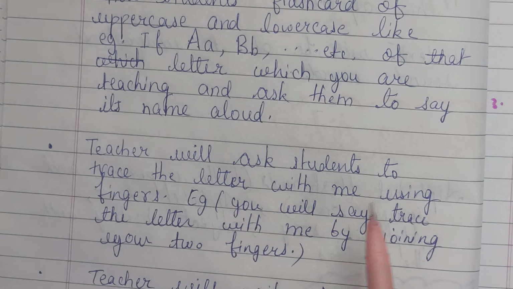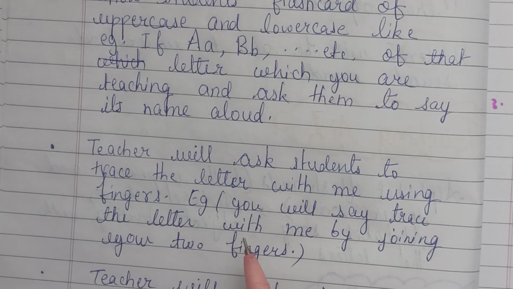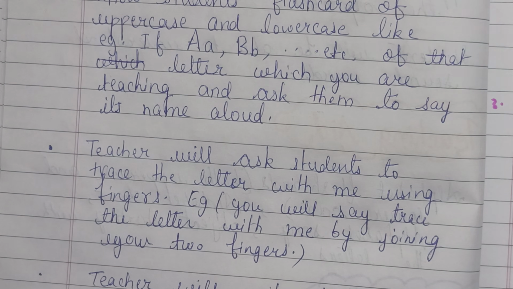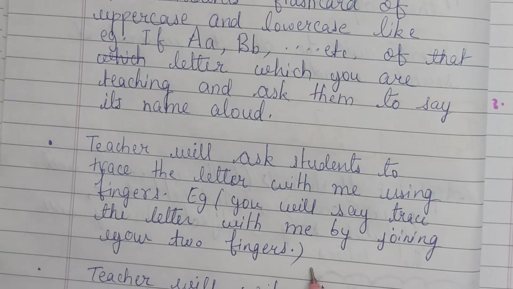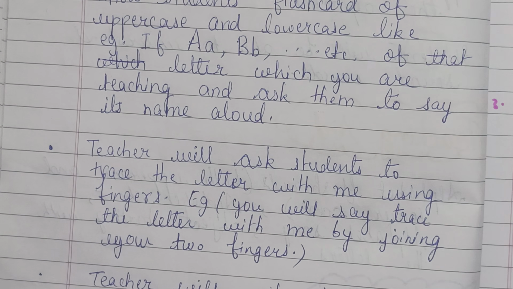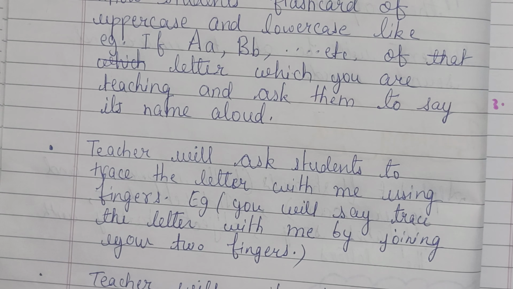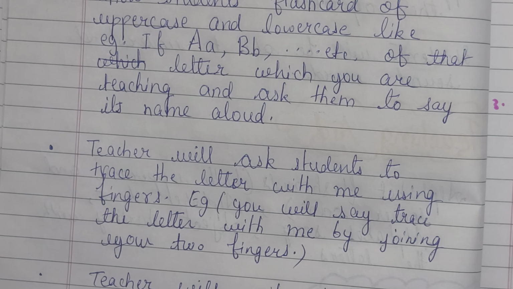Then the teacher will ask students to trace the letter with me using fingers. So you will say, join your two fingers and trace with me. So you have to trace on the flashcard which you are holding in your hand, with two fingers, and I will ask students to trace the letter in the air.